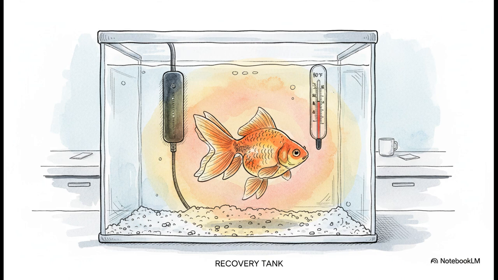You're also definitely going to want to move your recovering patient to a dedicated hospital tank. Keep this isolation tank meticulously clean and precisely heated to right around 80 degrees Fahrenheit or 25 to 27 degrees Celsius. That specific warm temperature is the absolute sweet spot for a goldfish's metabolism. It lets their immune system fire on all cylinders while those damaged blood vessels attempt to heal up.